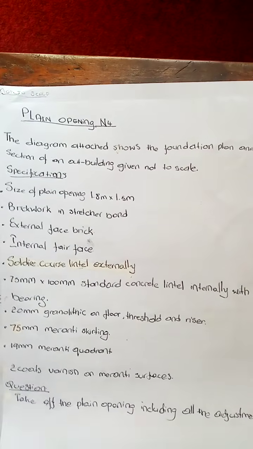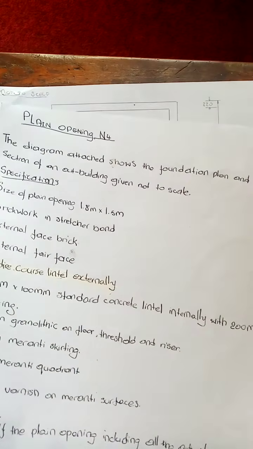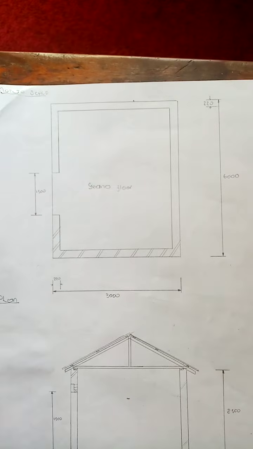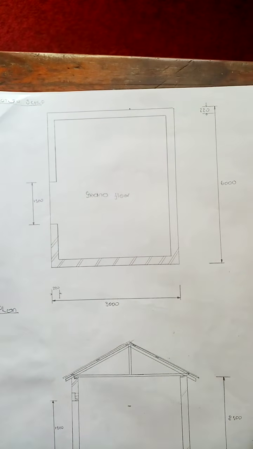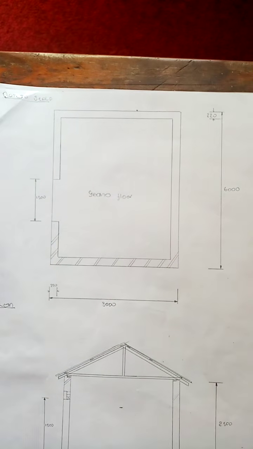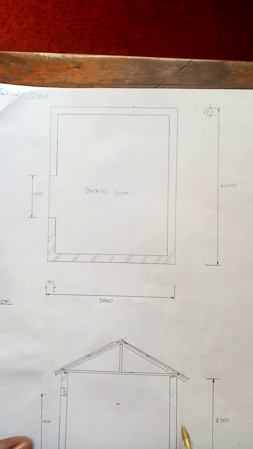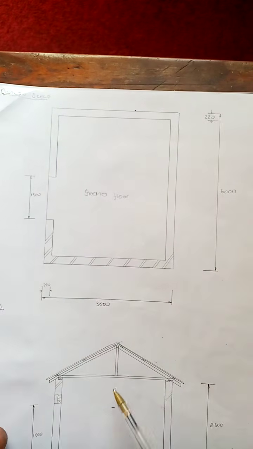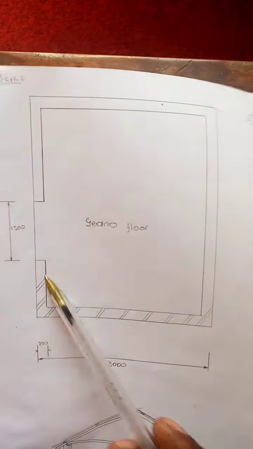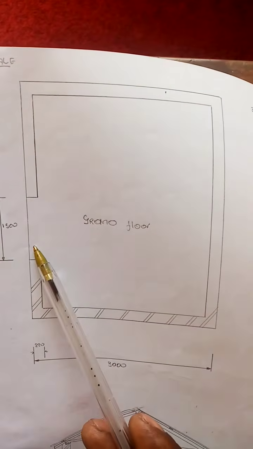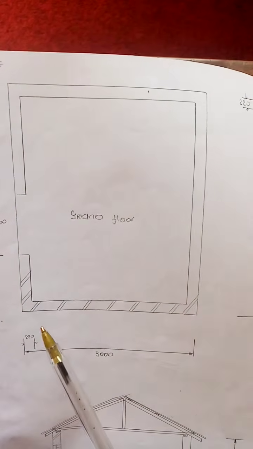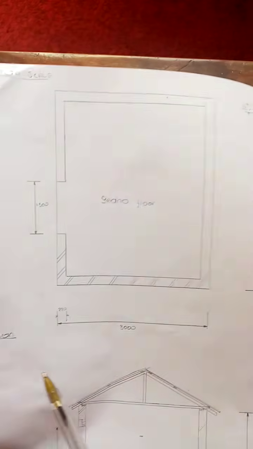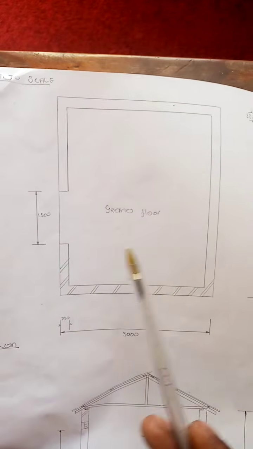All right, now let us go to our drawing, our diagram, and see. Now here is our diagram. We can see the opening. It is 1.5 meters. This is the opening. This is the plan, the floor plan of our diagram.